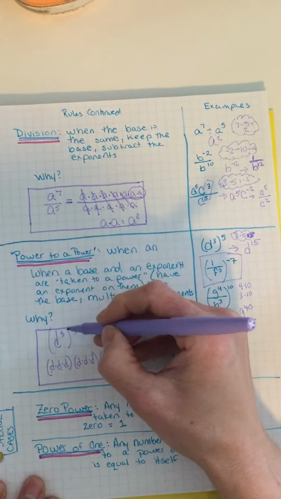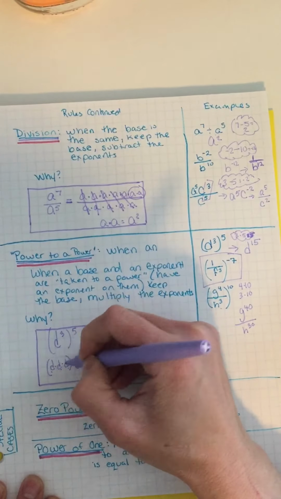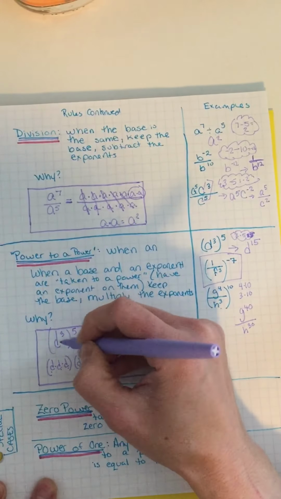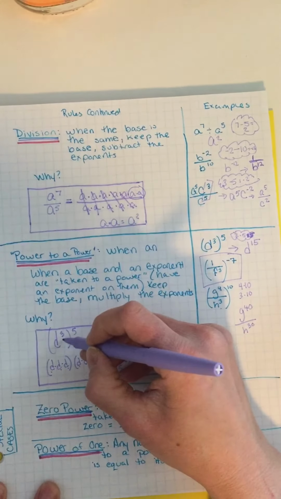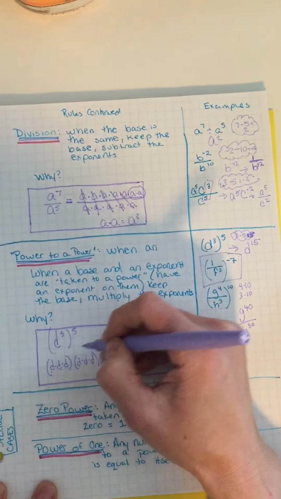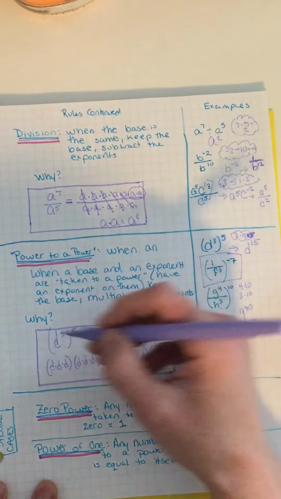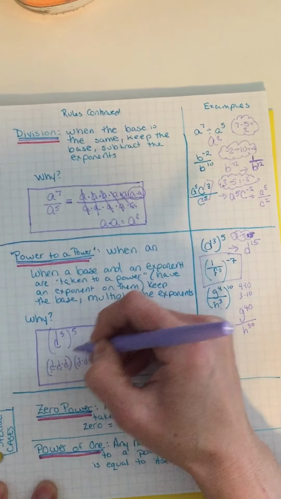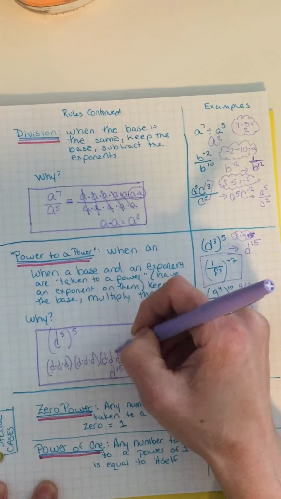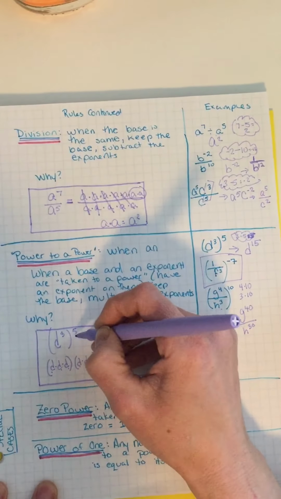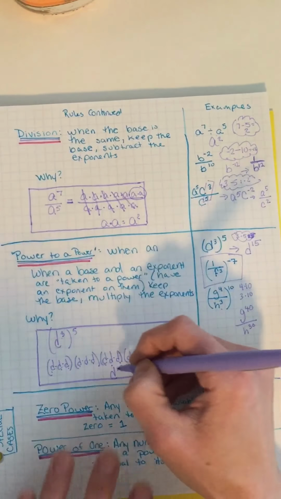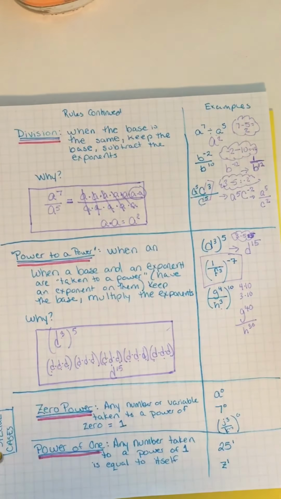So that's why this shortcut works, because I'm taking how many d's I have there, or whatever number or variable I'm using, and I'm repeating that, using repeated addition, adding 3 plus 3 plus 3 plus 3 plus 3, and so that's the same as multiplying 3 times 5, which gives me d to the 15th power.